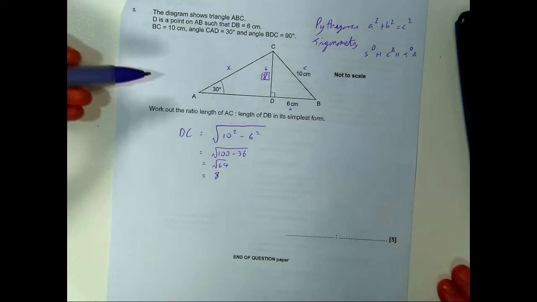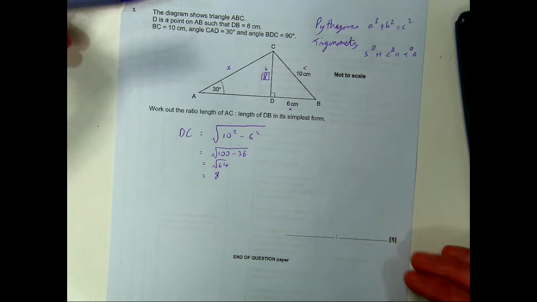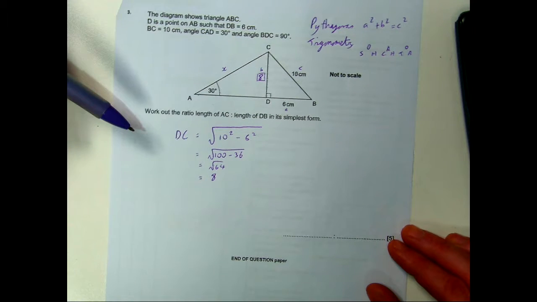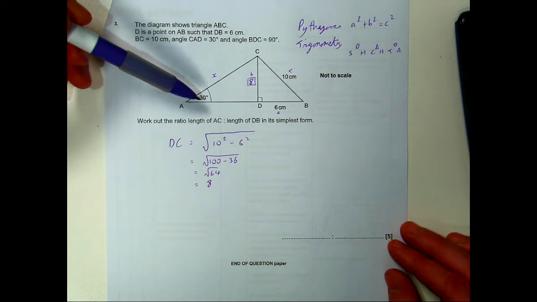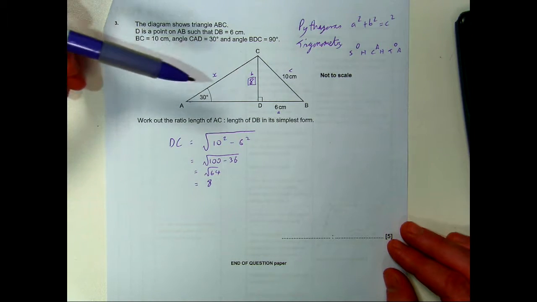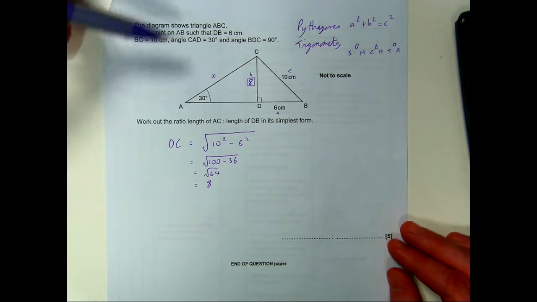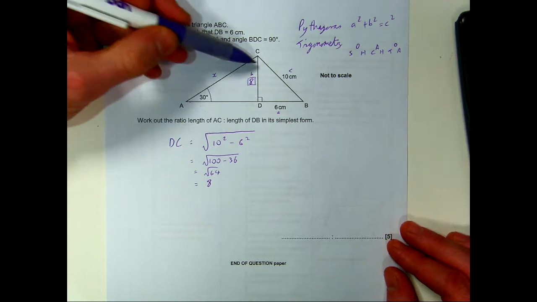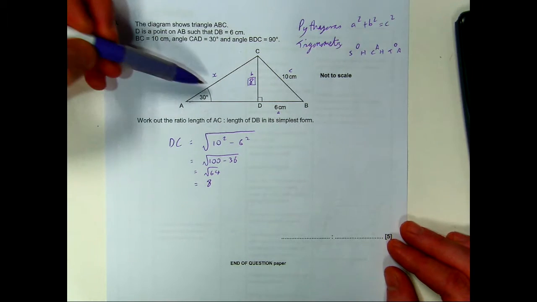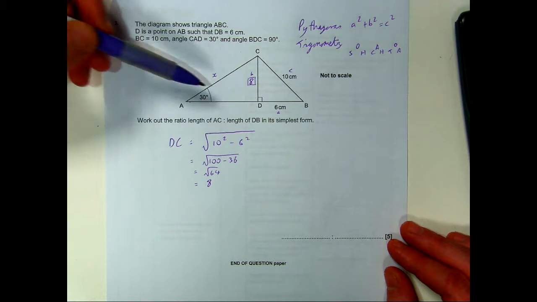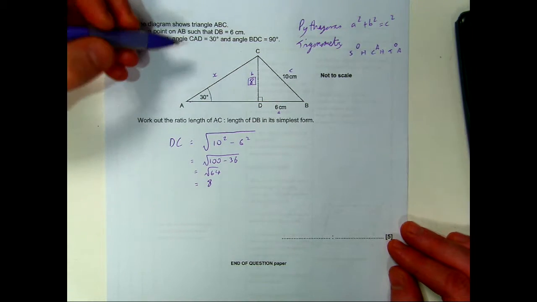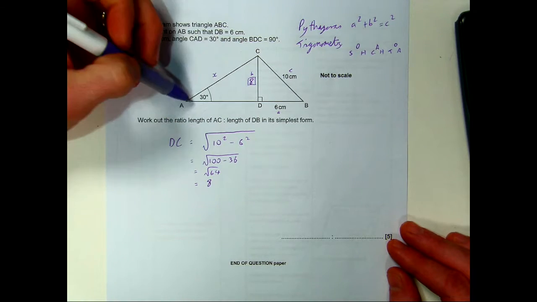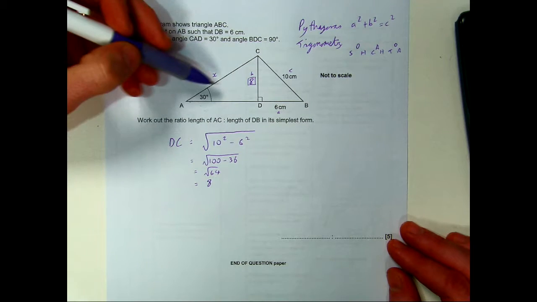Pointing out now that this is actually a non-calculator question. And you're probably thinking, hold on, trigonometry, it's always going to be a calculator question. Well, this came up on a non-calculator paper, and that's because the trigonometric ratio that we're going to use to find length AC is one of those that you need to memorize and know. Let me explain why. With this now, I'm going to apply the length that I have and the length that I need in the same way that I do with any trigonometry question.